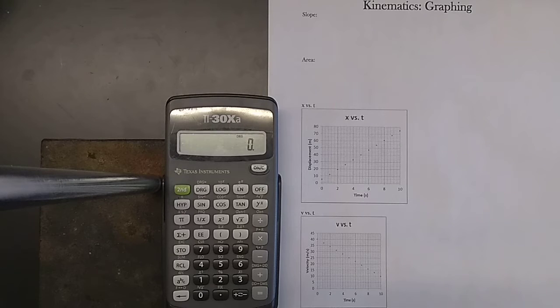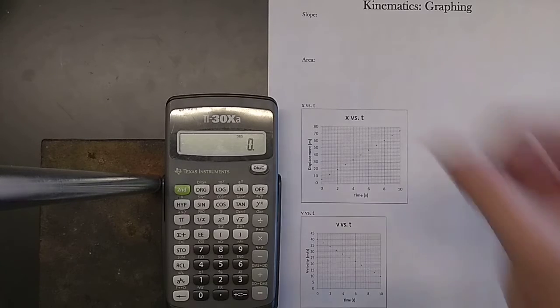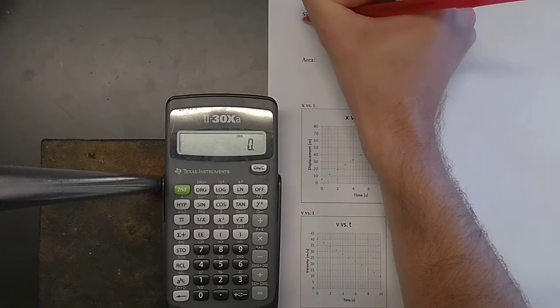And in order to make accurate graphs, or to understand graphs, I should say, you really need to have these two basic formulas memorized. And thankfully, they're things that you learned a long time ago. We're talking about how to calculate slope and how to calculate area. The formula for slope is as follows.